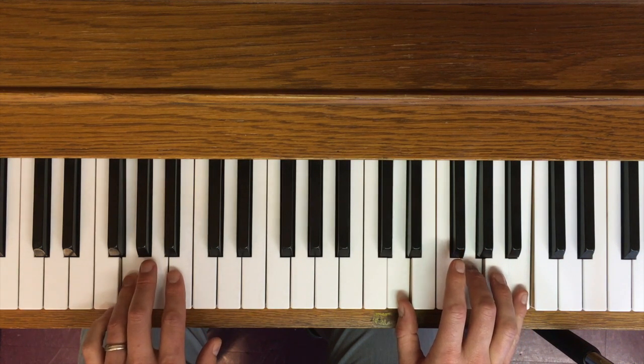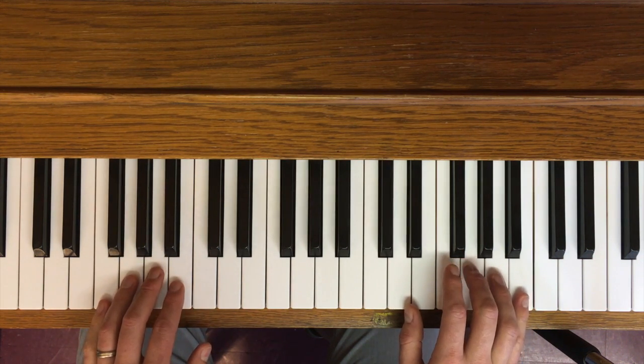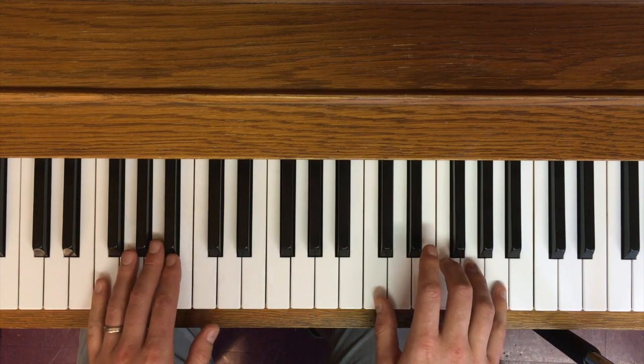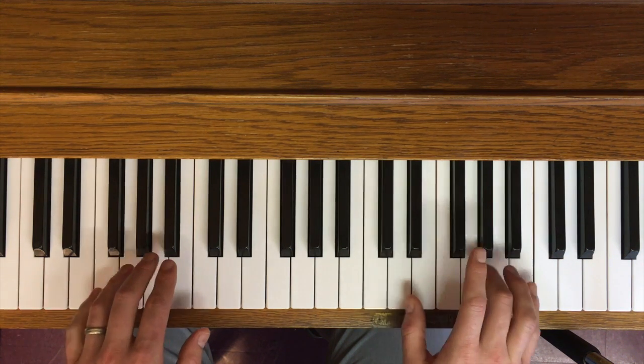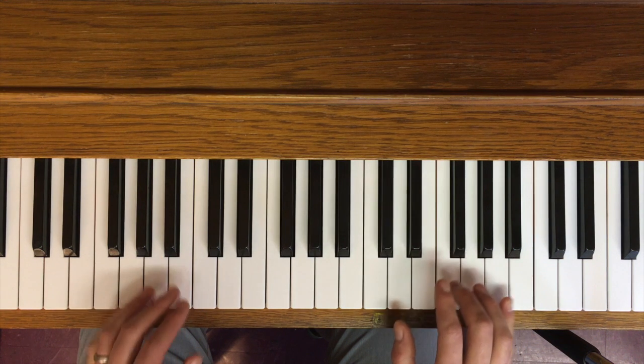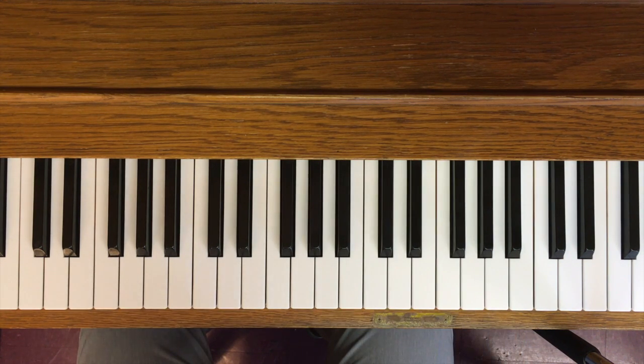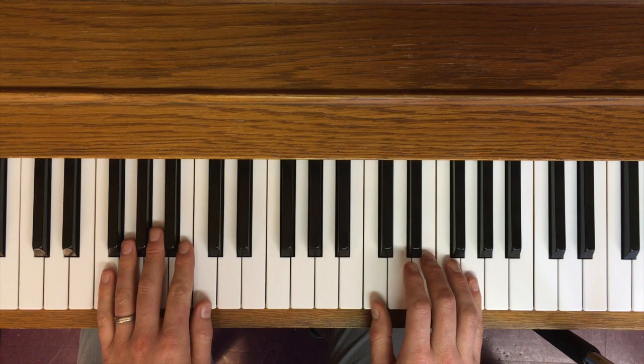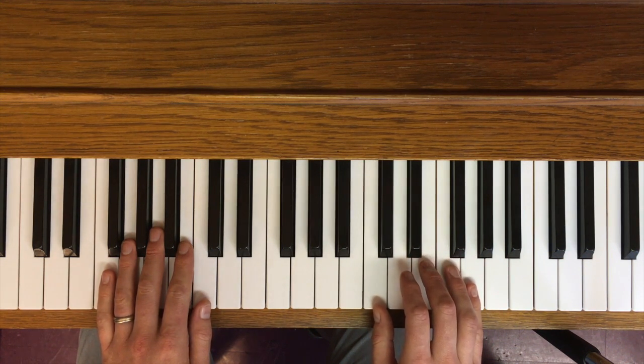Now, this is certainly the simplest way of doing it, but it's not going to be the best way of doing it. And the reason is that it ends up with parallel fifths and octaves between the 2 hands. Now, in certain musical styles, this isn't a problem, but we're going to try and avoid those parallels. And it's pretty easy to do so once you learn this simple trick.